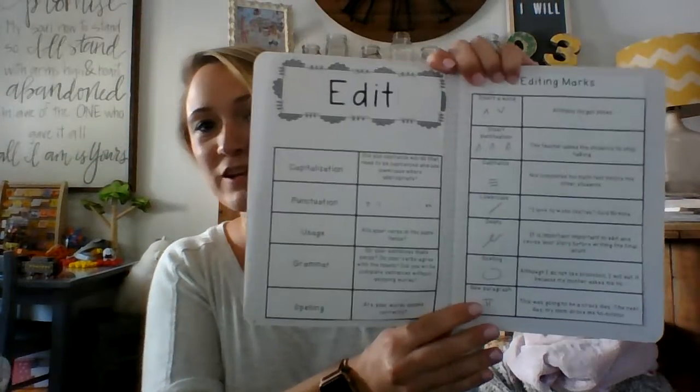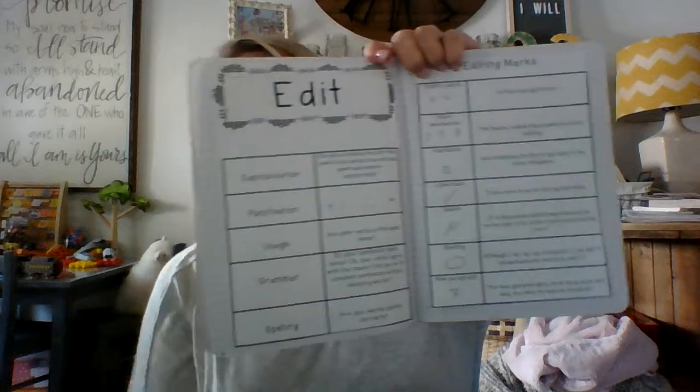Now you have your editing guidelines and your editing marks added to your interactive notebook. Before you close it, make sure your glue is dry so your pages don't get stuck together.